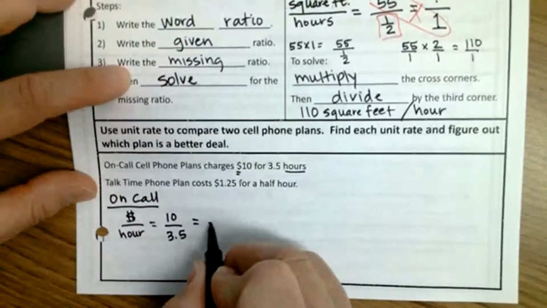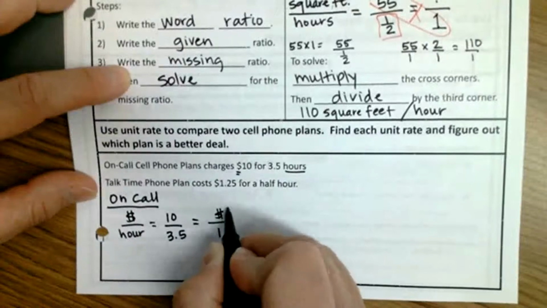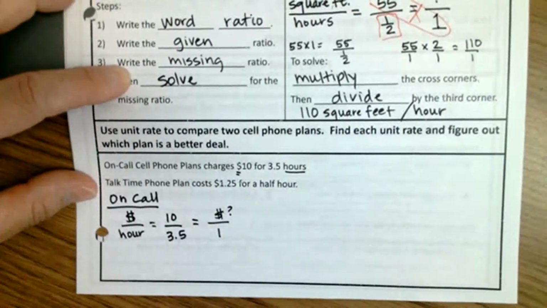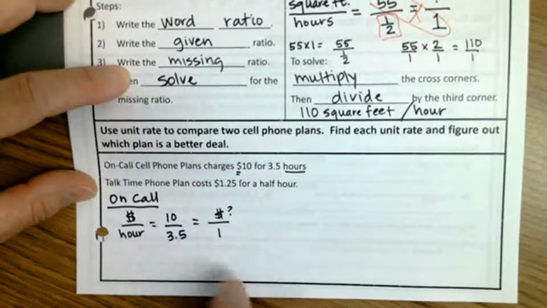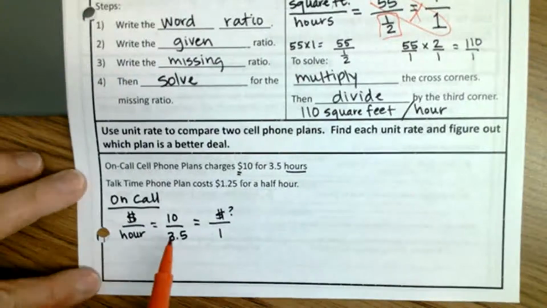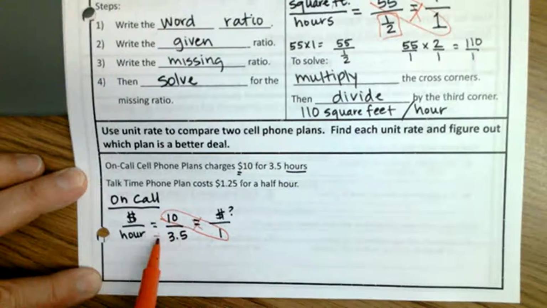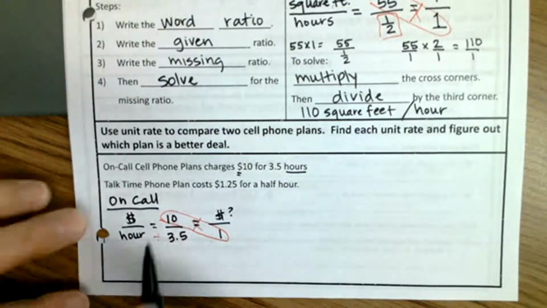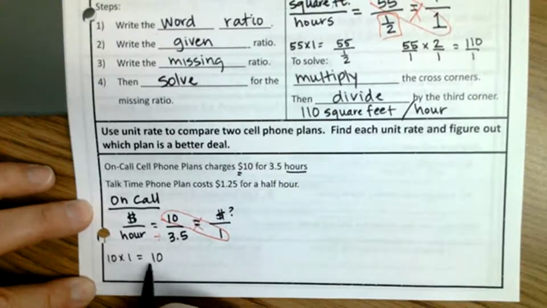So I want to know how much money per hour, okay? So that's the missing number right there. How much money per 1 hour? So now I can solve, right? I know how to solve this. I can multiply these two numbers and then divide by this one, okay? So I'm going to do 10 times 1, which is 10, and then I'm going to divide by 3.5.